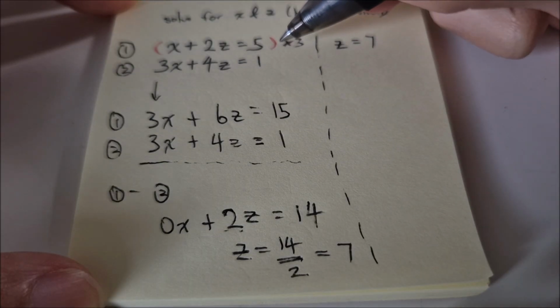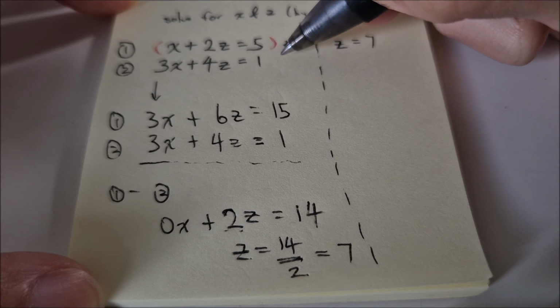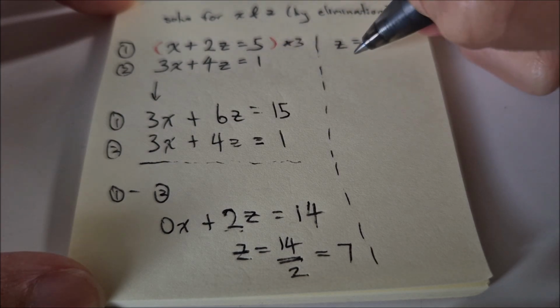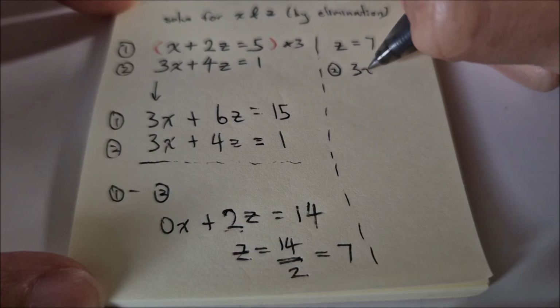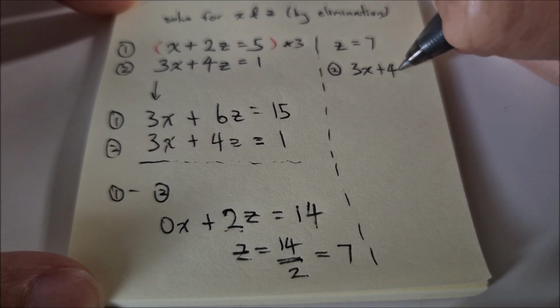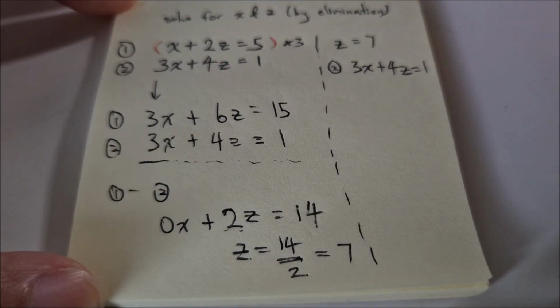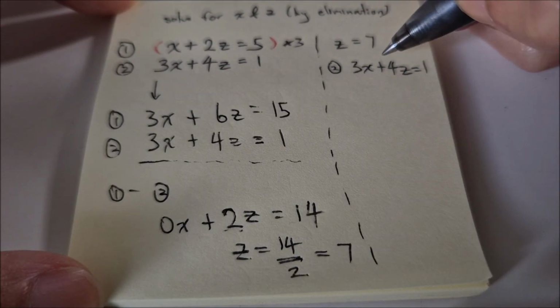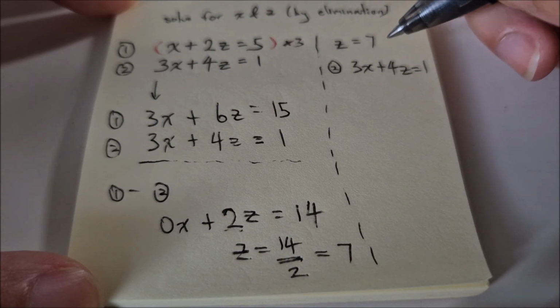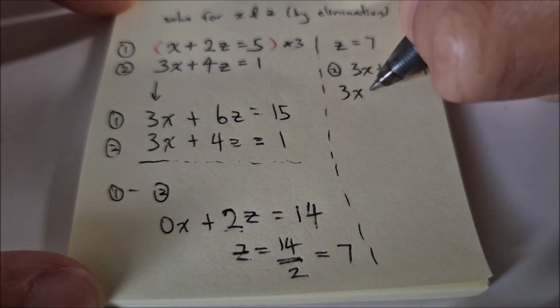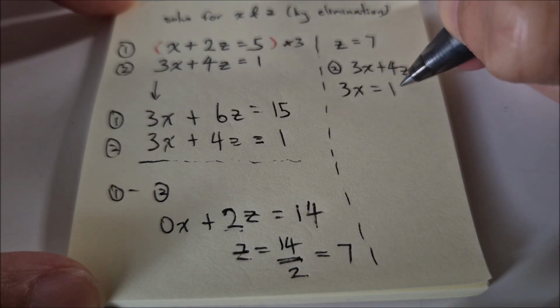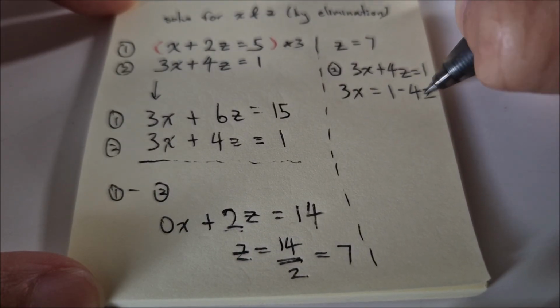And we can substitute this into equation 2, which was 3x plus 4z equals 1. And we are solving for x. Let's rearrange this equation. 3x equals 1 minus 4z.